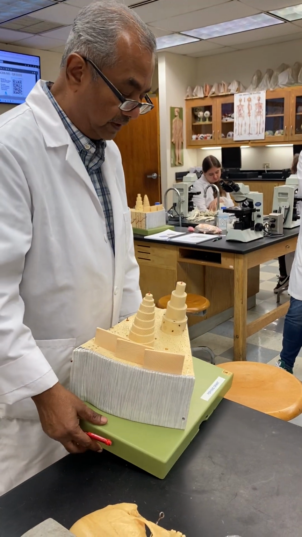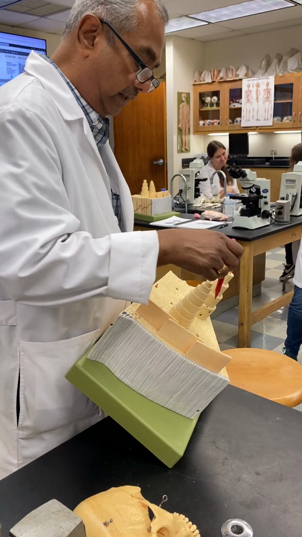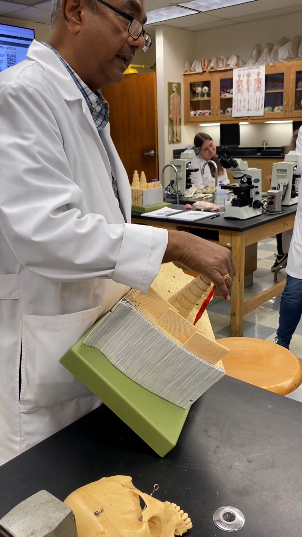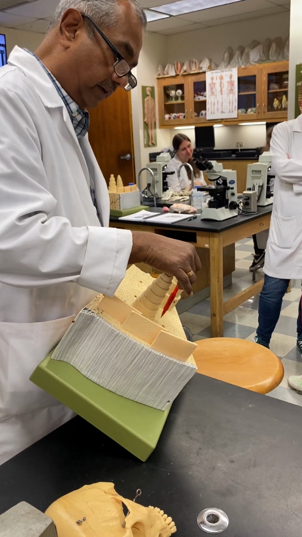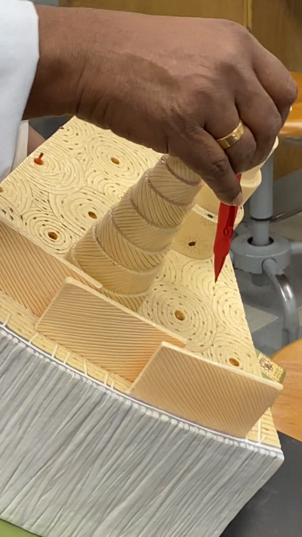Okay, so this is a bone model, and from the top you can see there are some structures here. This is the central canal. Surrounding the central canal you can see concentric layers of bone, and these are called the concentric lamellae.